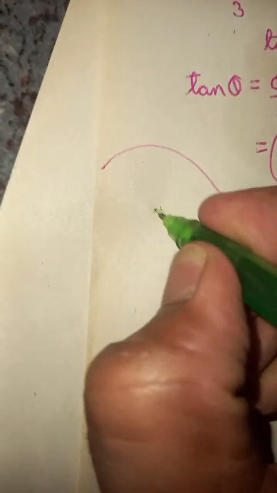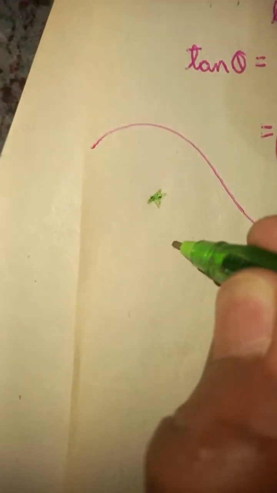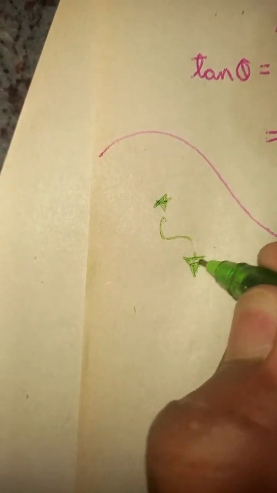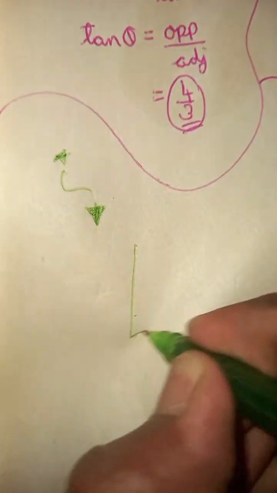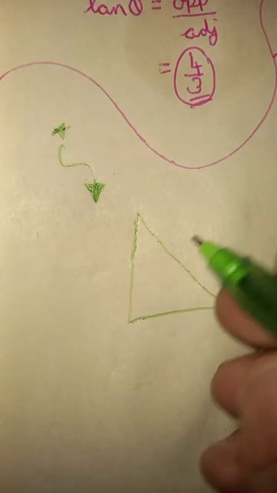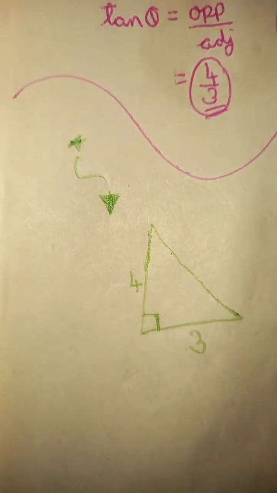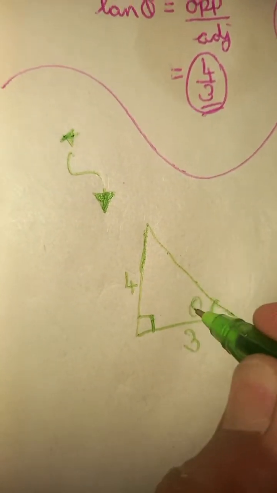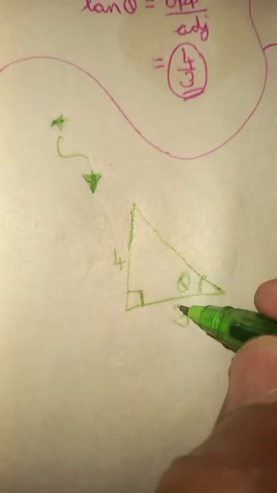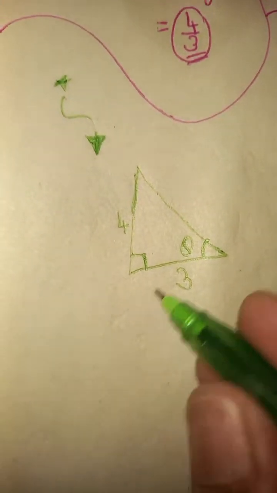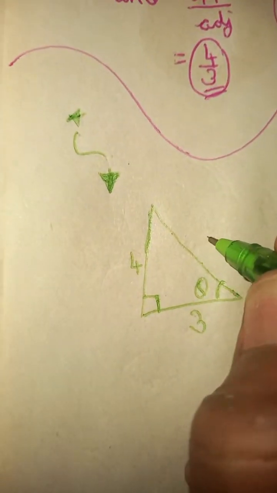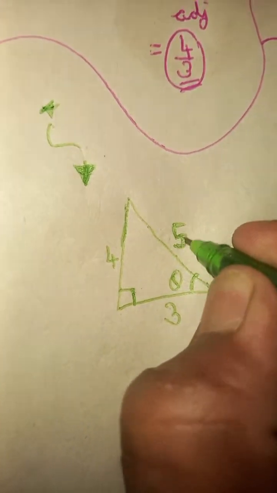Now I'm going to tell you about different trigonometric ratios and how to find each one of them. Take a right angle triangle, given like this. This side length is 3 units, this side length is 4 units, and this angle is theta. By the Pythagorean theorem, you need to find this value. This is going to become 5.